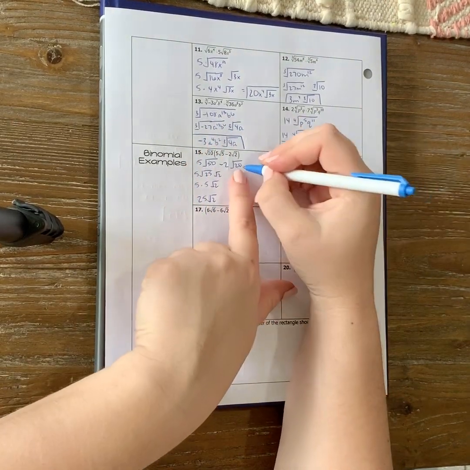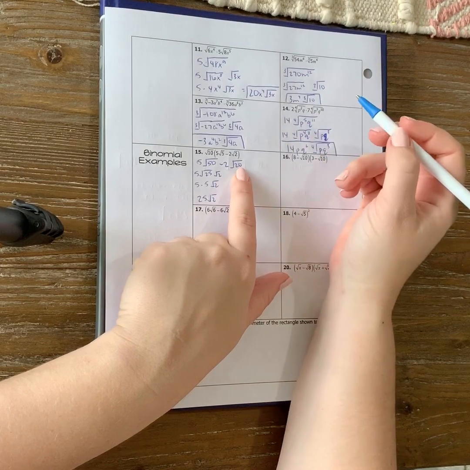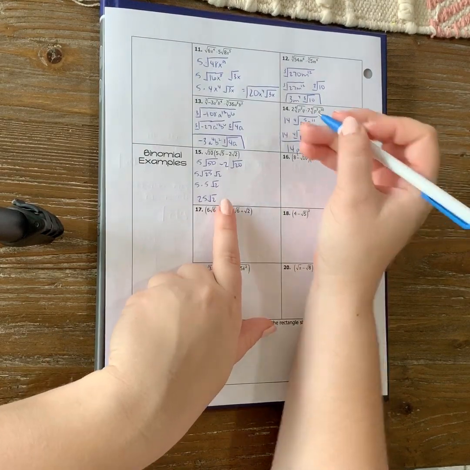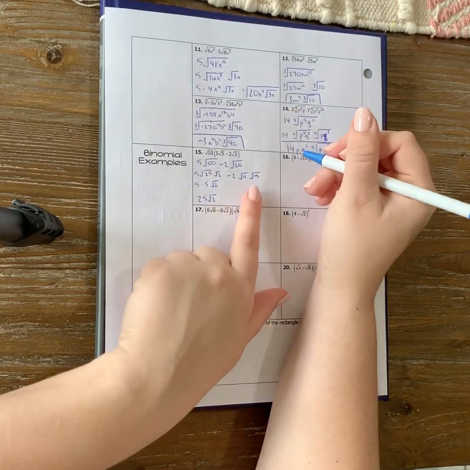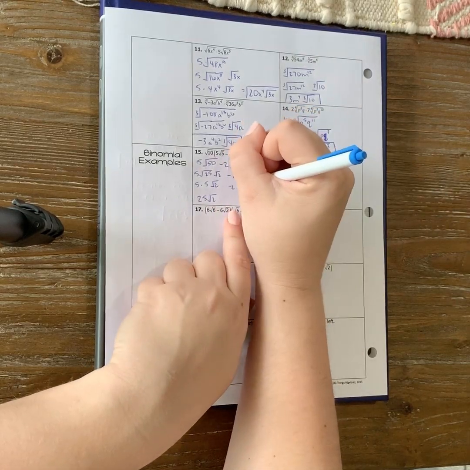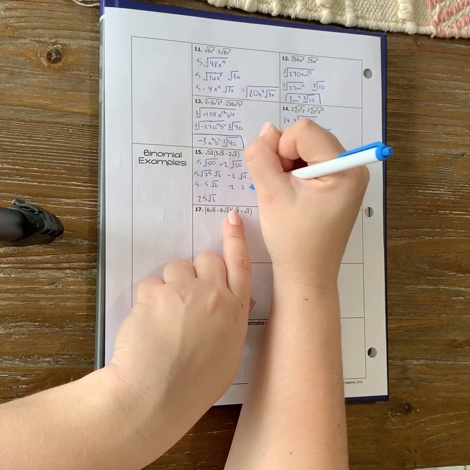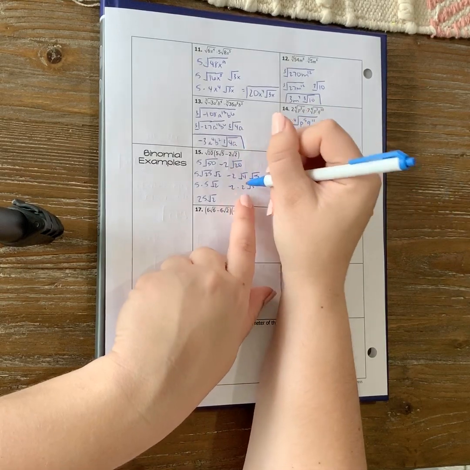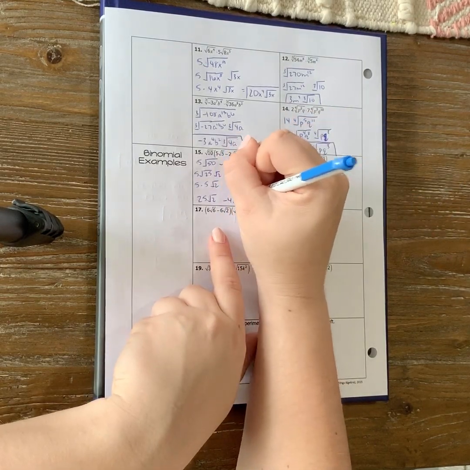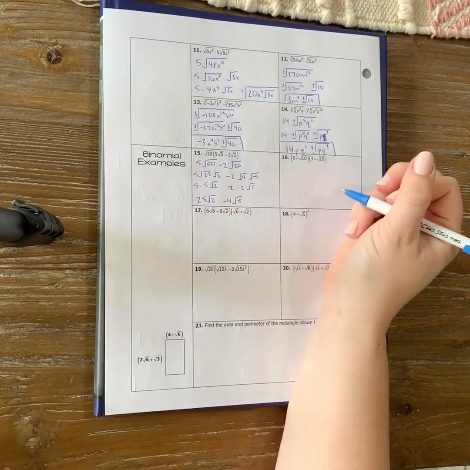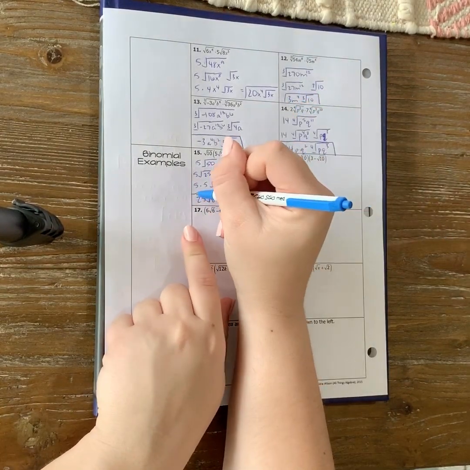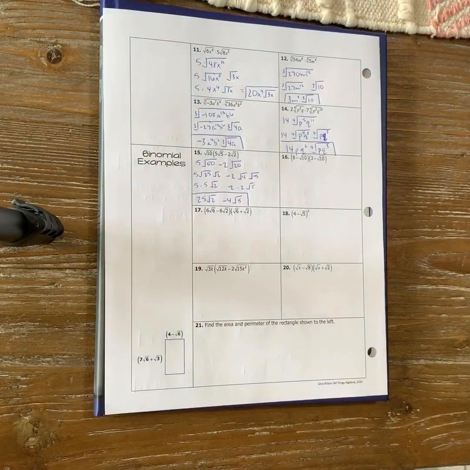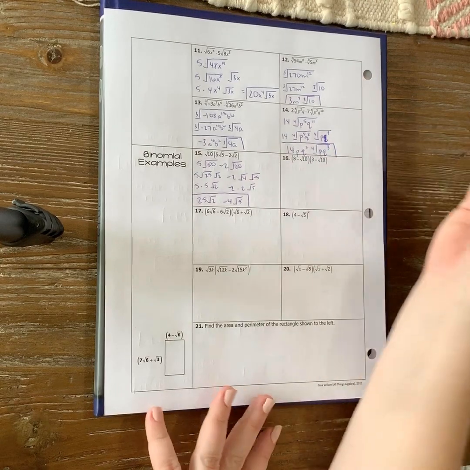Then we do the same thing up here. The largest perfect square that goes into 20 evenly is 4. So 4 times 5 is 20. Square root of 4 is 2. Negative 2 times 2 is negative 4. We still have our square root of 5. We cannot combine that together because those are different radicals. Okay, that's your answer.